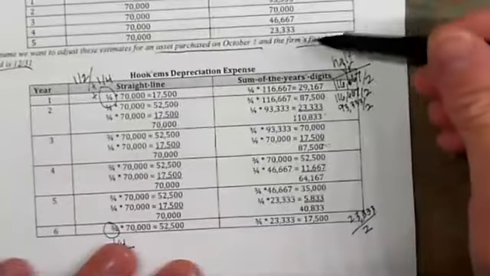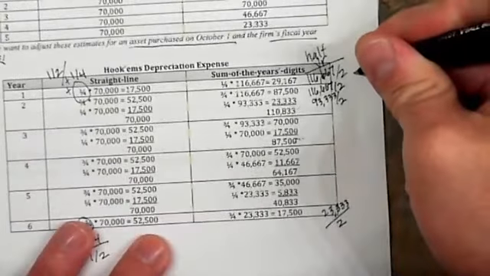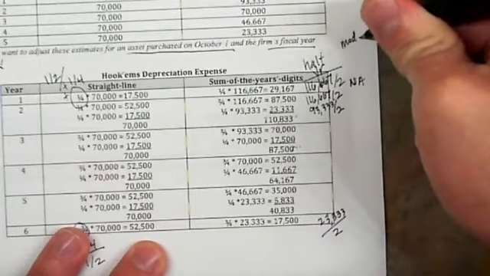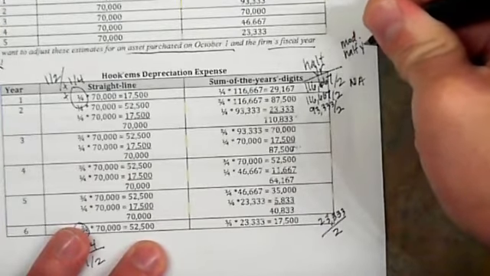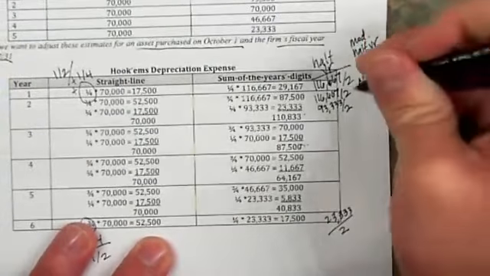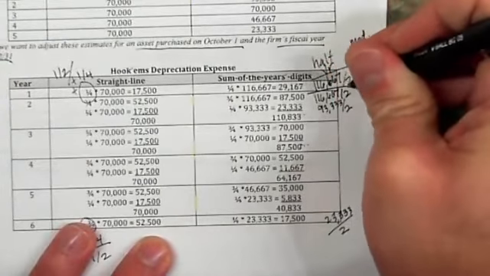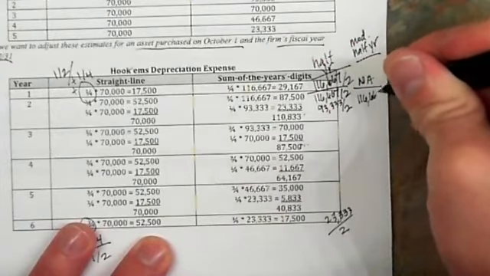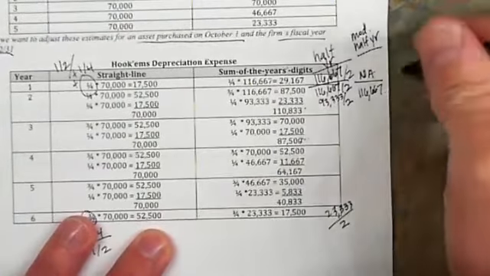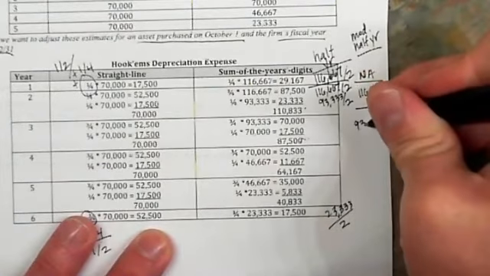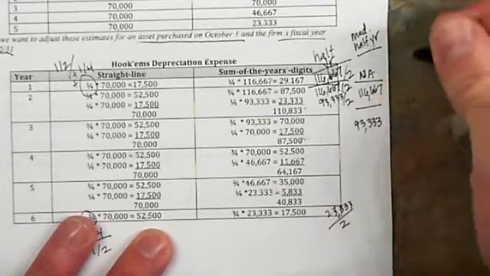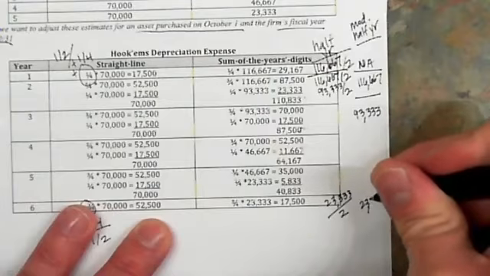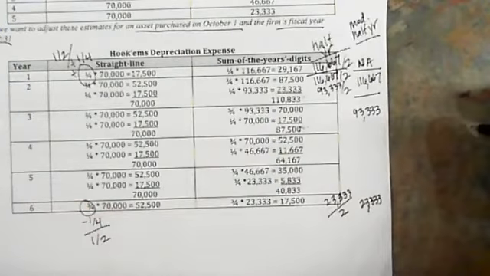For the October, there would be no depreciation expense in the first fiscal year. This is the modified half year. No depreciation expense in the first year. Then 116,667 would be my depreciation expense in the second year. 93,333 would be my depreciation in the third. And then I would recognize all 23,333 in the final year.